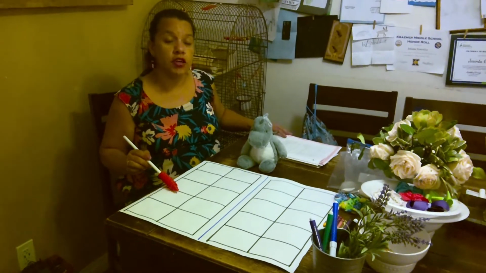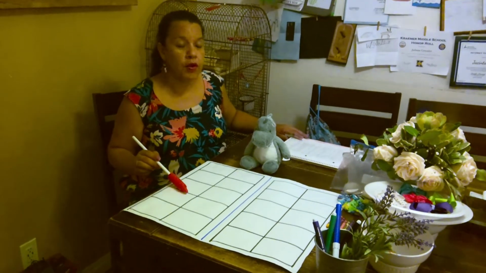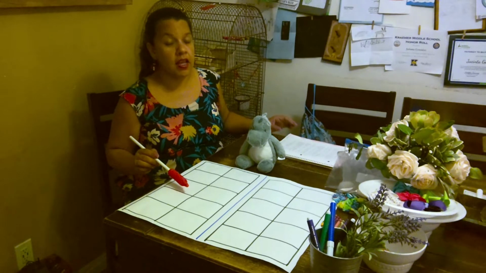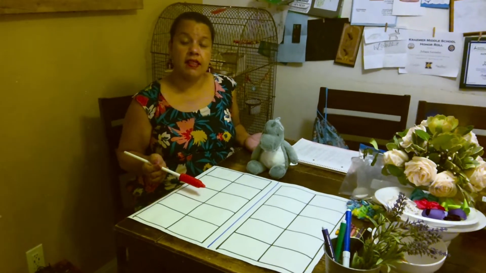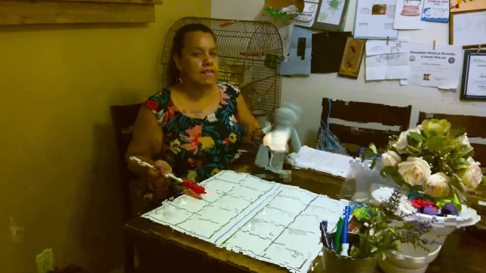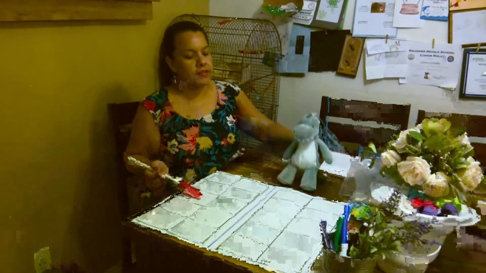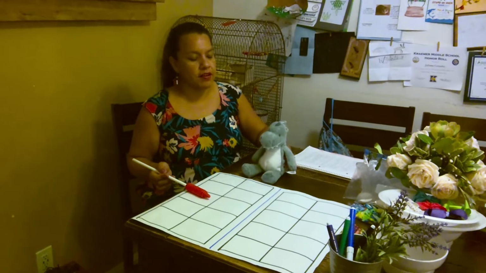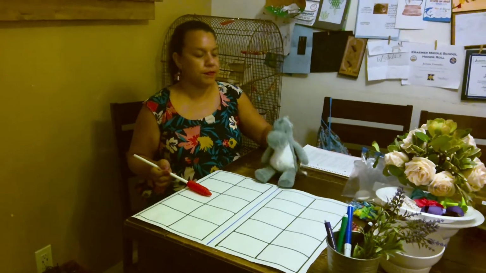And we are going to determine which group has more and which group has less. Or we might see that some groups have the same amount of objects. Remember, my dinosaur likes to go where there is more. And if there is the same, he'll sit in the middle.